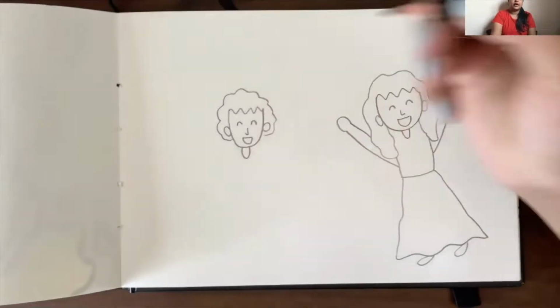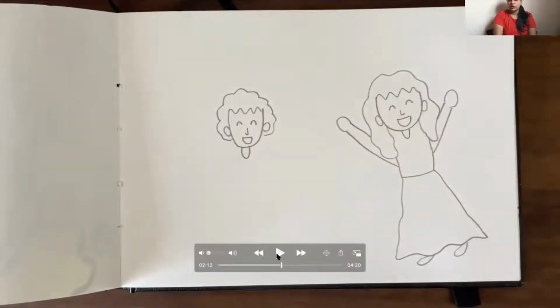So now I'm going to do the neck of the boy, pretty similar to what we did with the girl. We're just going to do a simple U for the neck. Excellent job.